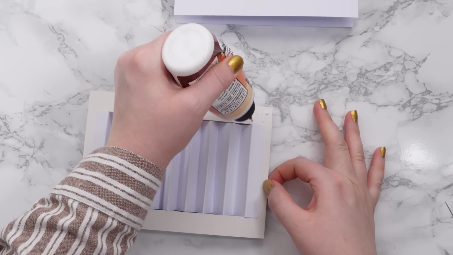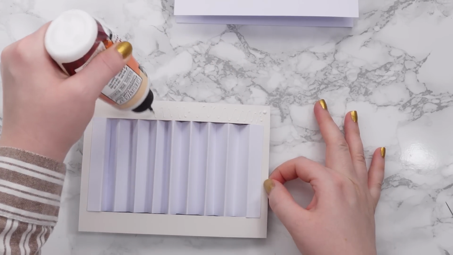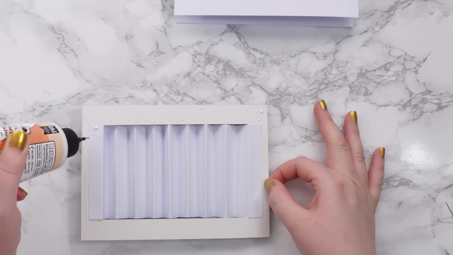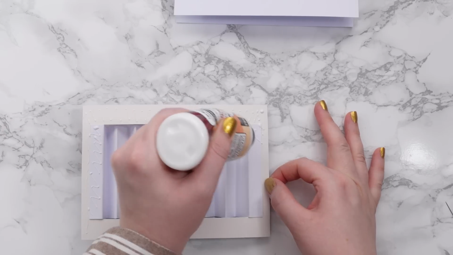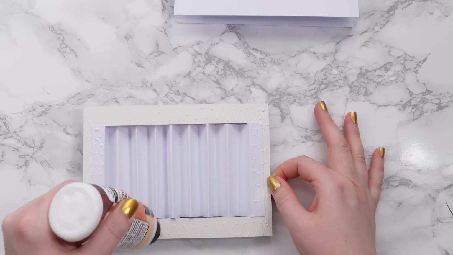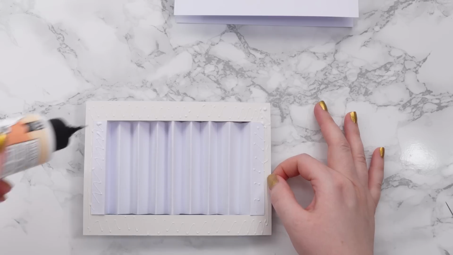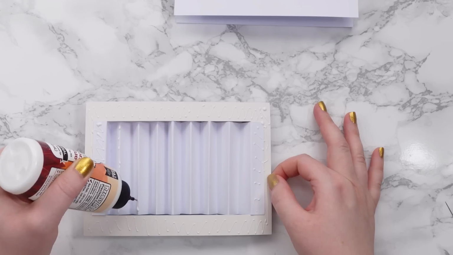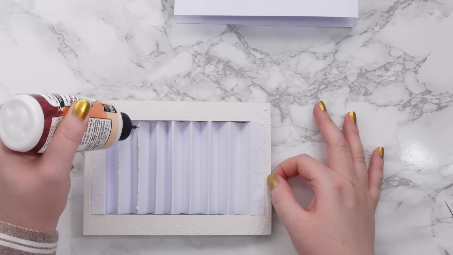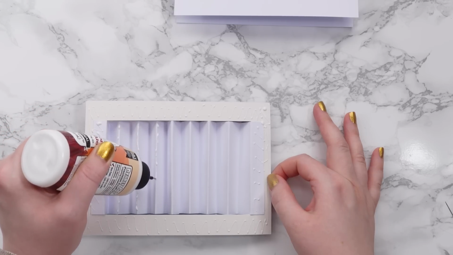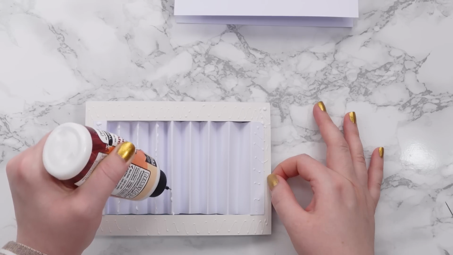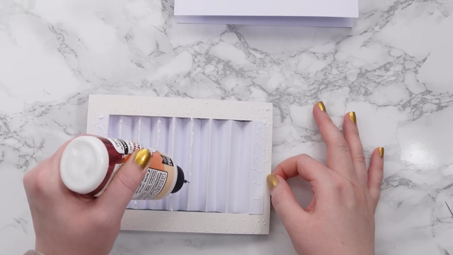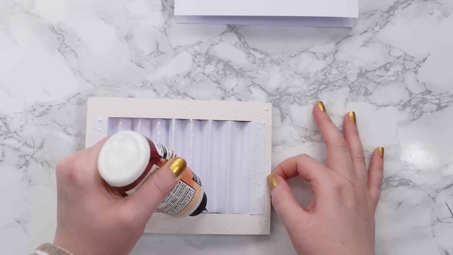Add quite a bit of glue to your outside edges of the frame, and also go over those tabs. And then we'll also run the glue down the bottoms of the folds, the creases that come out here. It's a little tricky to get it in place. I'm going to go down all of those. I'm trying to work quite quickly because my glue dries fairly quickly.